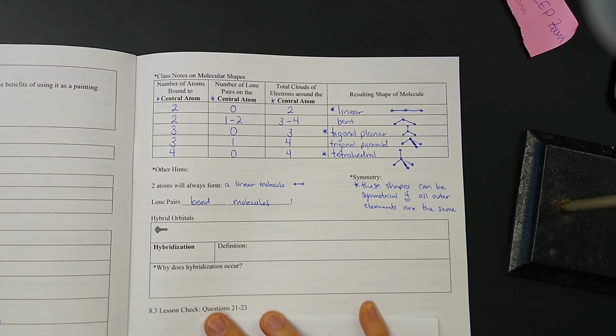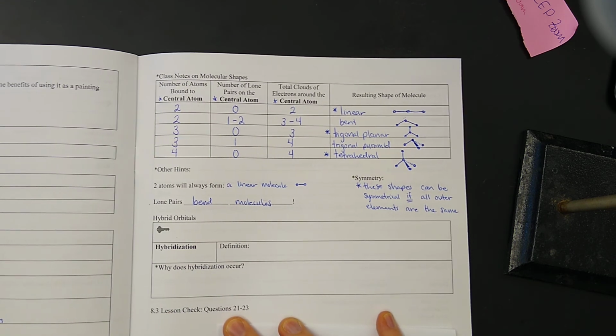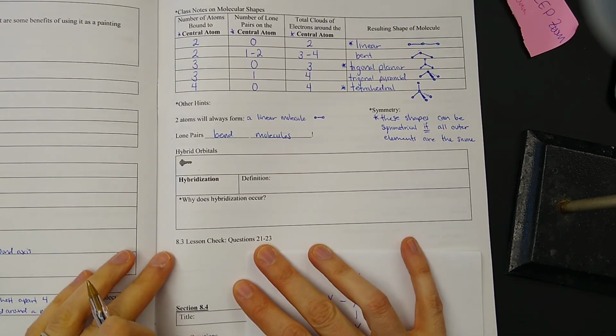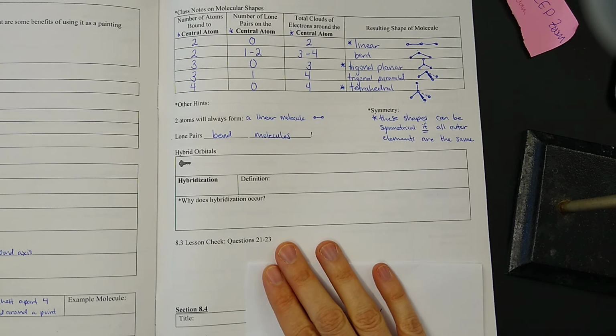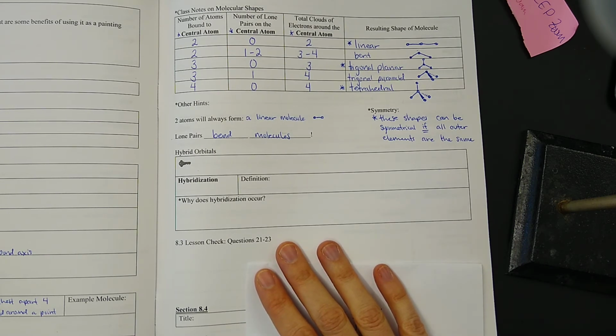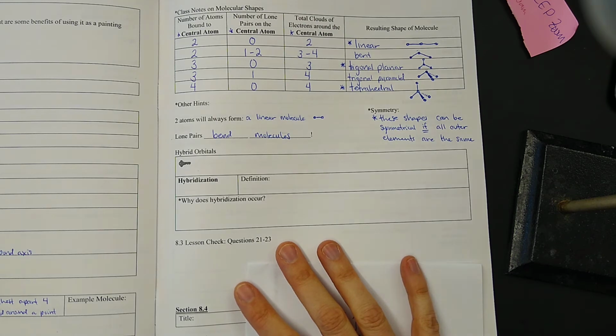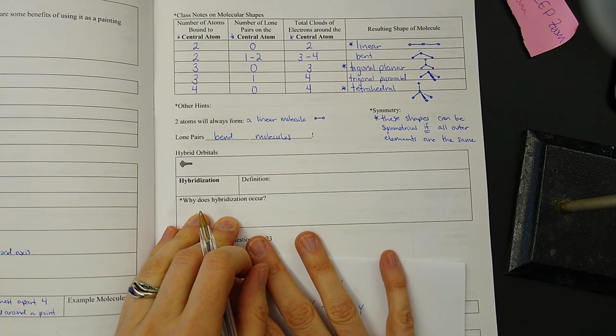And there's a little bit of a tutorial video in Canvas to help you with that shapes lab for columns 3 and 4. But we're going to talk about hybridization. Now, hopefully you've heard the word hybrid before, especially with vehicles. A hybrid vehicle is a mixture of gas and electric. That's literally what hybridization means. It means mixing. So why does hybridization occur?